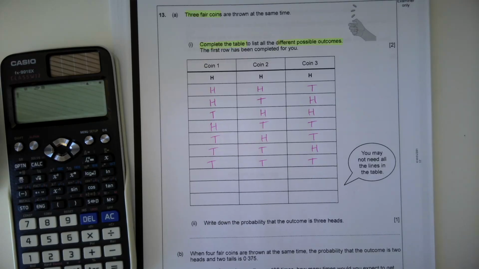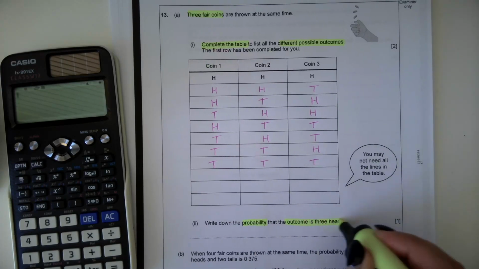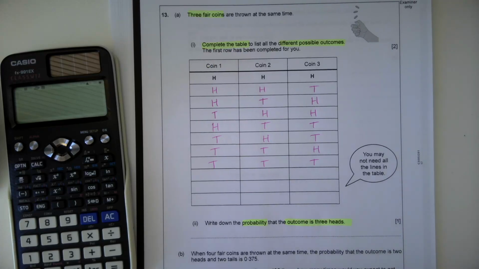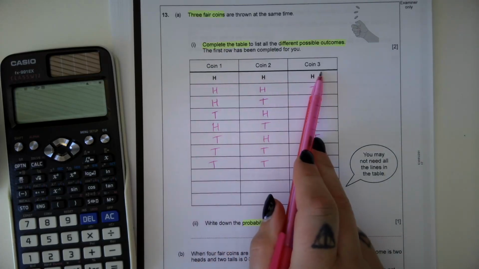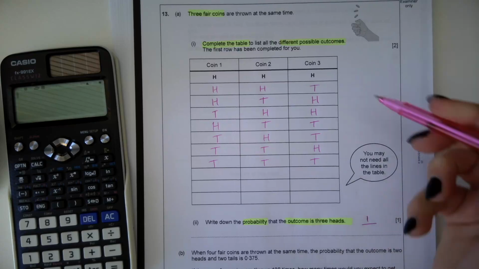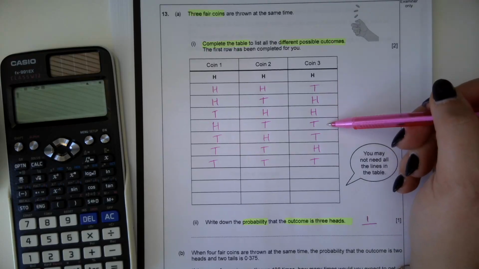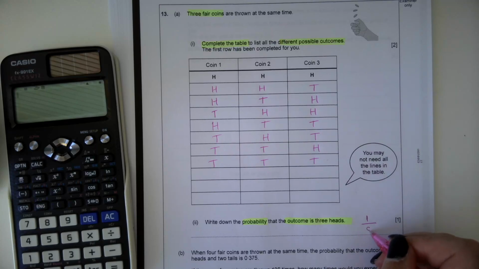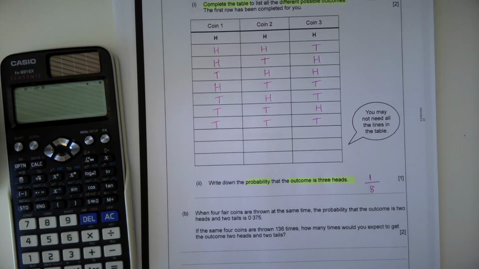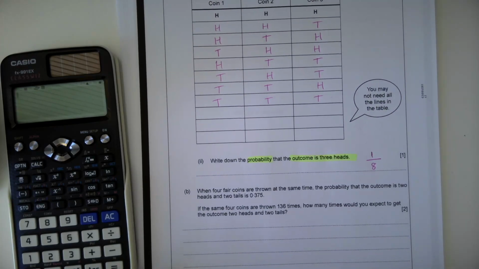Part 2, write down the probability that the outcome is 3 heads. Only one of these options is 3 heads. So we have 1 out of 1, 2, 3, 4, 5, 6, 7, 8. So we have a 1 out of 8 probability that it would be 3 heads.